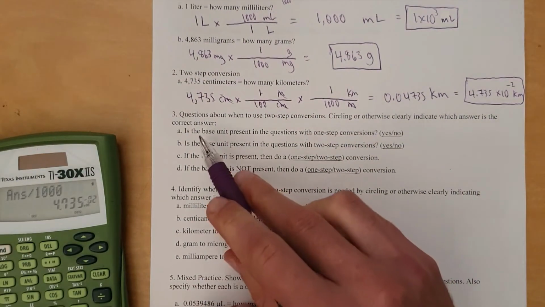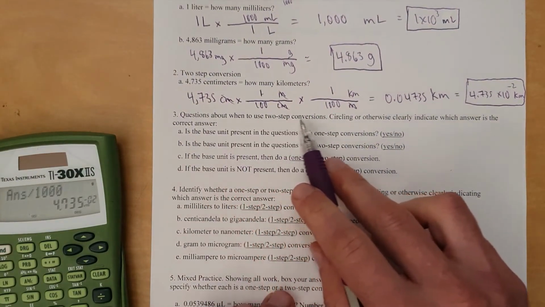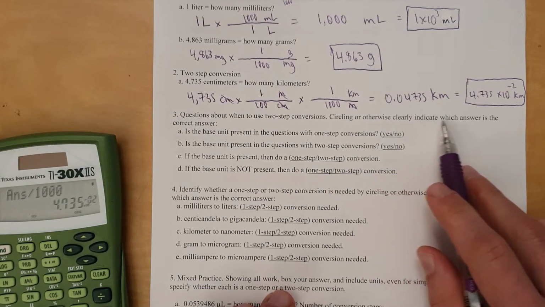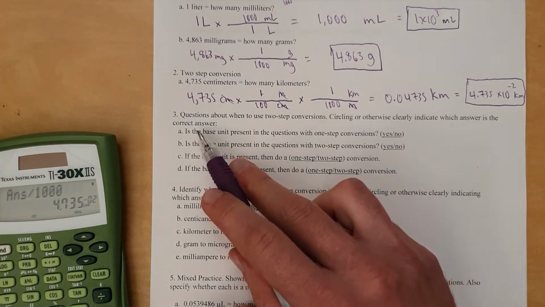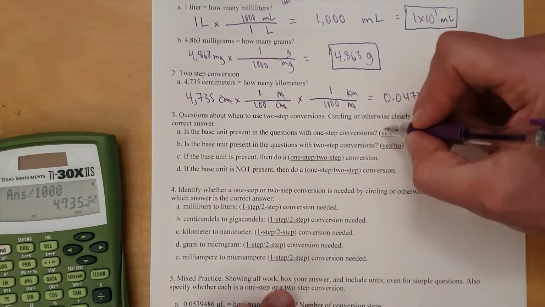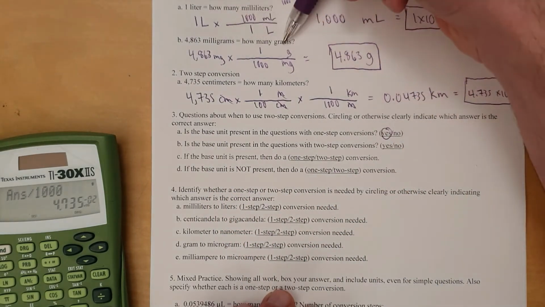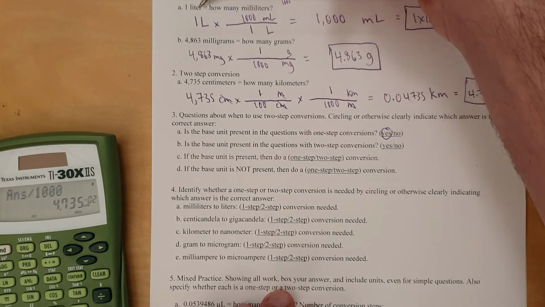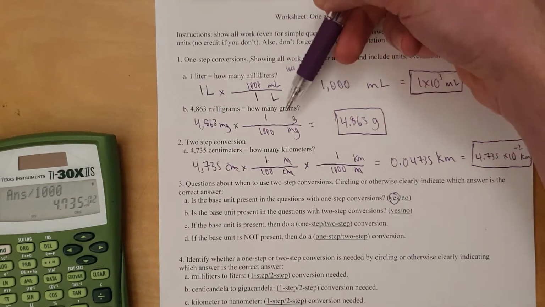Okay, so onward. Questions about when to use two-step conversions. Circle or otherwise clearly indicate which answer is your answer. Is the base unit present in the questions with one-step conversions? Yes. Okay, base unit, base unit. Oops, that's out of view. Okay, base unit and base unit.